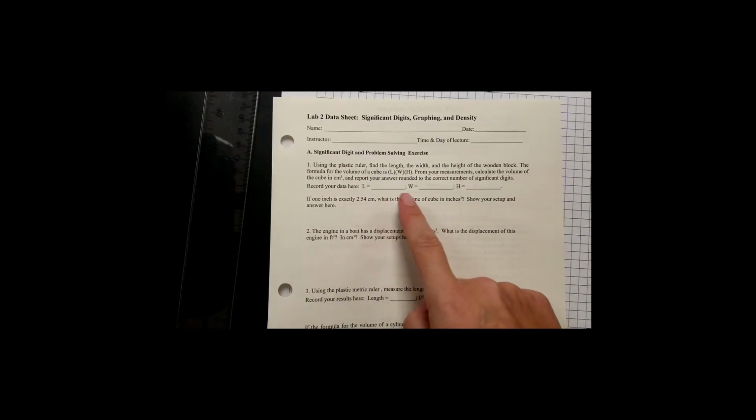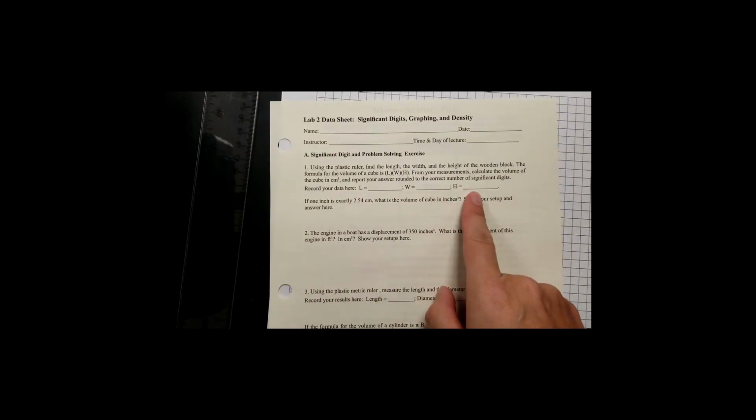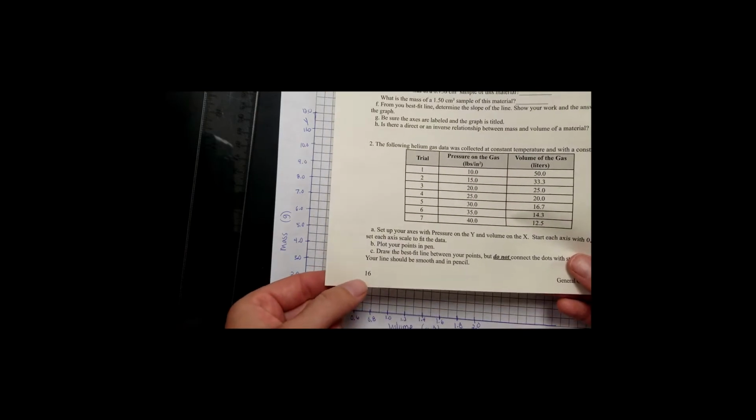So this video is going to help with the Lab 2, the graphing part of the lab. If you watch the other video, this first part where we are getting the length, width, and height of a wooden block, you will get those dimensions from that video. What we're going to focus on, when you turn this around, so we're on page 16 here, is a graphing exercise. You are given a table with data, and you're going to use that data, graph that data, and then use your graph to predict results.